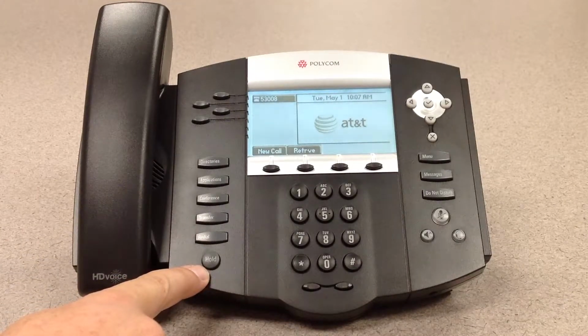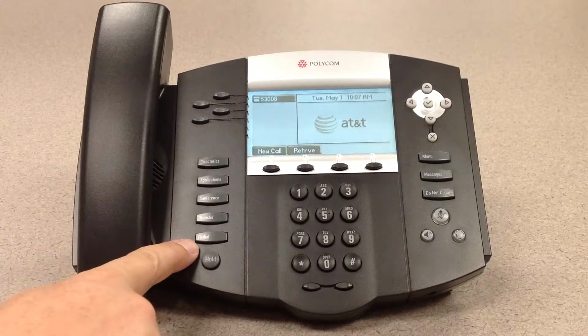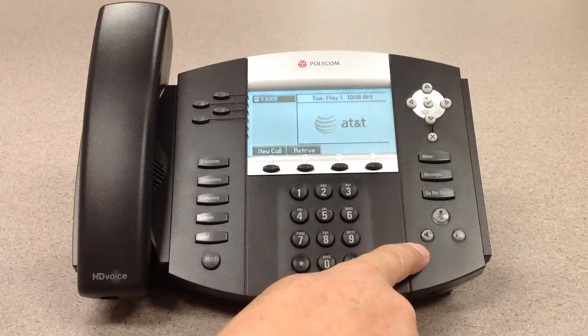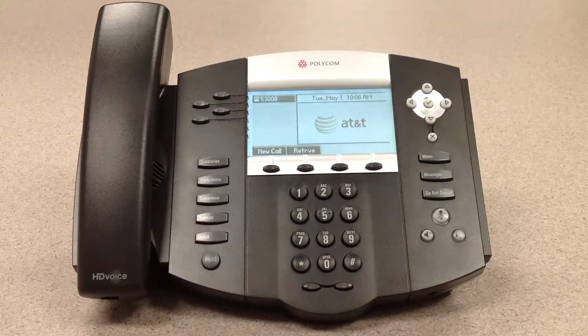The hold button allows you to put an active call on hold. When you press the hold button, the caller will hear hold music set by your system administrator. When you are ready to resume the call, press the hold button again. The redial button is one-touch dialing to call the last person you had dialed. It will default to speakerphone mode unless you have a headset plugged in and turned on, but you can pick up the handset to switch to handset mode.